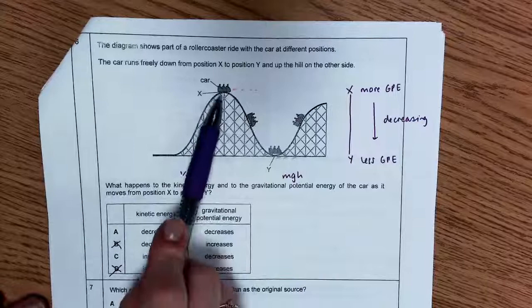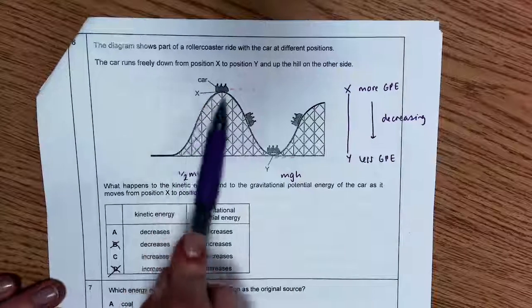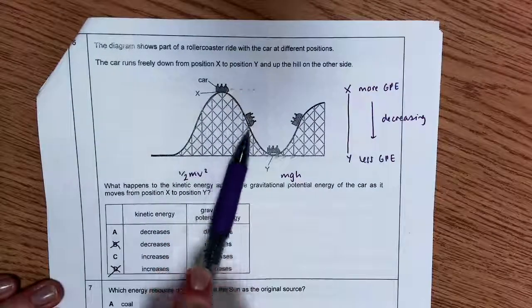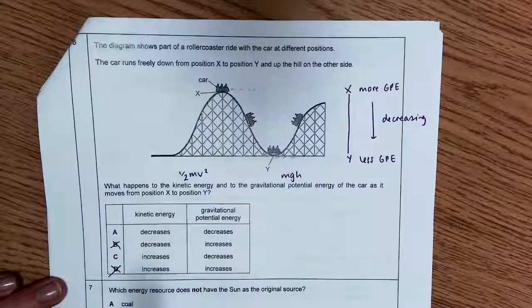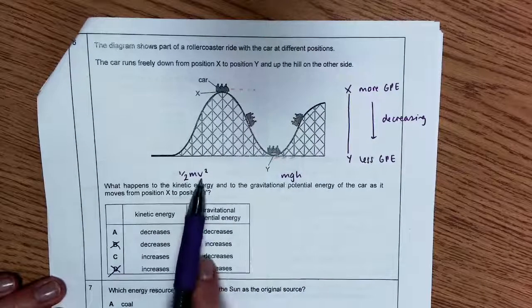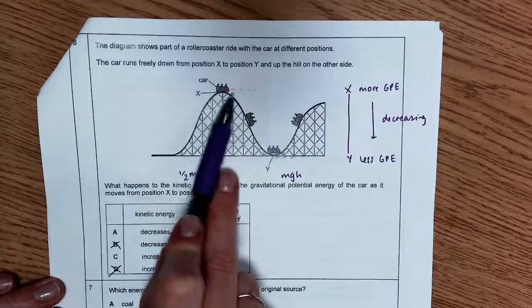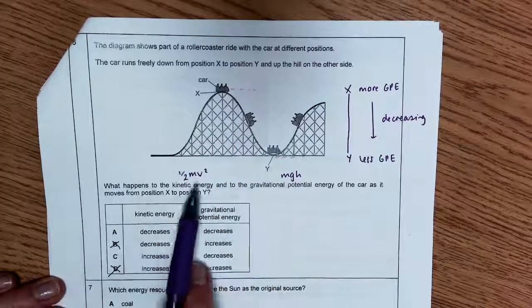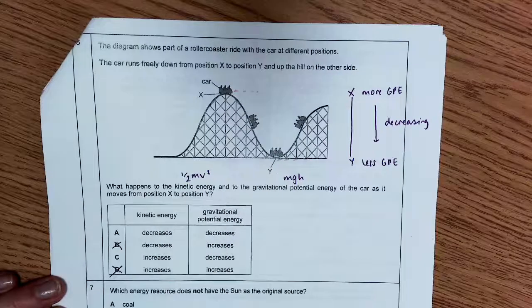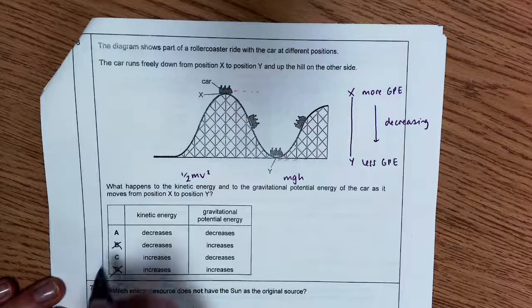So obviously there will be some heat loss, but predominantly what happens is as this car starts to fall, it speeds up, it accelerates due to gravity. If it has a larger speed as it is gaining speed, it must also have a larger kinetic energy. So therefore it must be that you choose C.